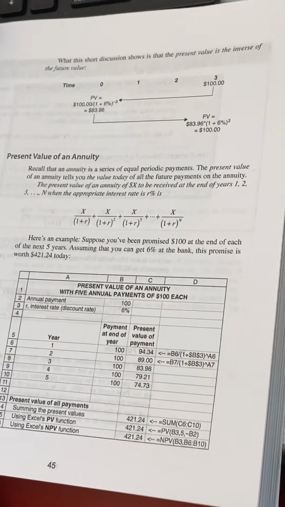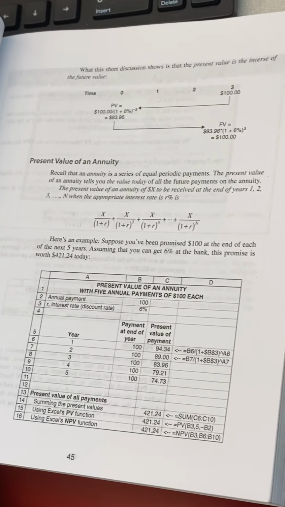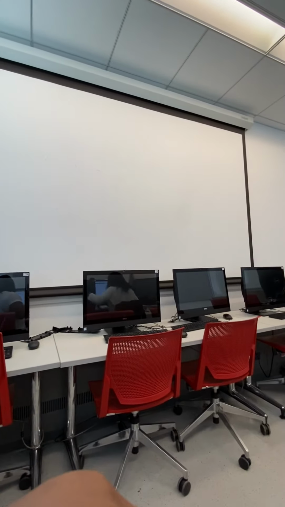I go now and I want to ask you a question. Can you go to Excel? And when you are in Excel, take whatever it is on page 45 and make it happen.